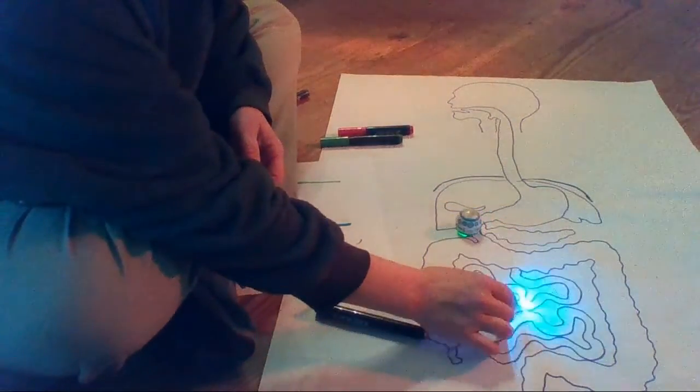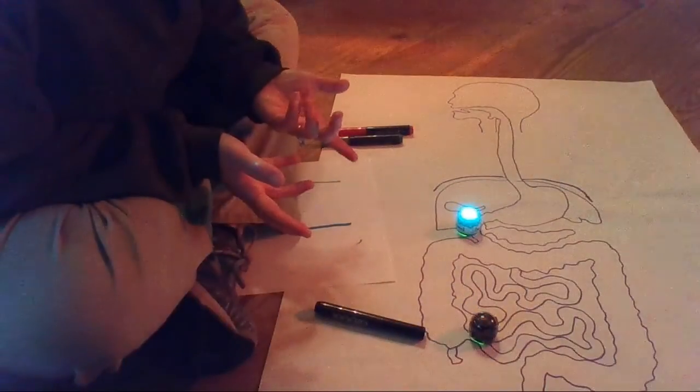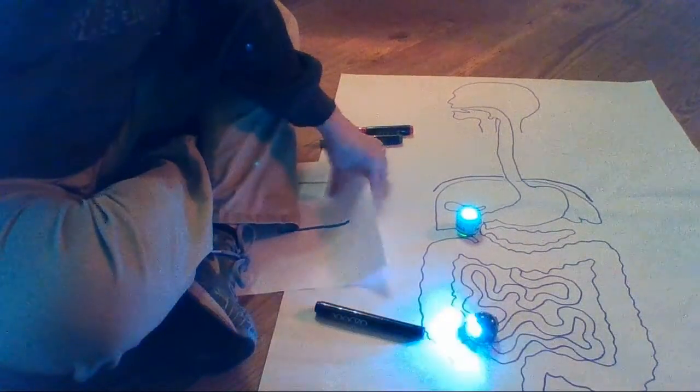The kids love it and think it's fun. The bots will interact with each other if they run into each other, if you've got several traveling around in the system. So they enjoy that as well.